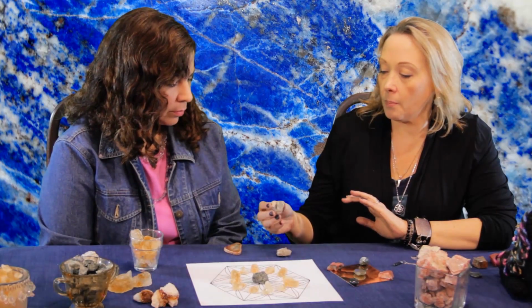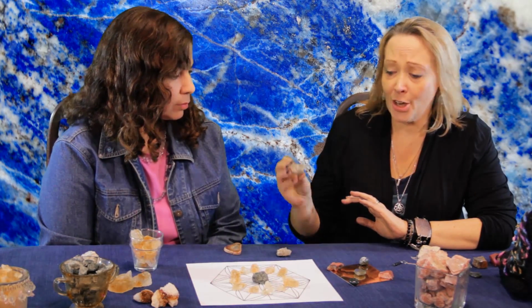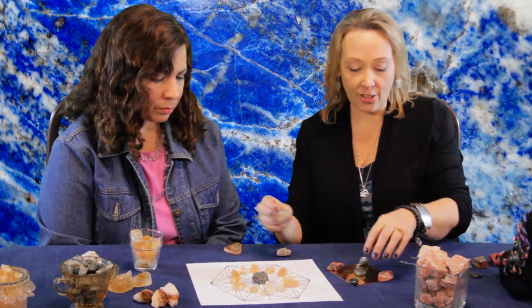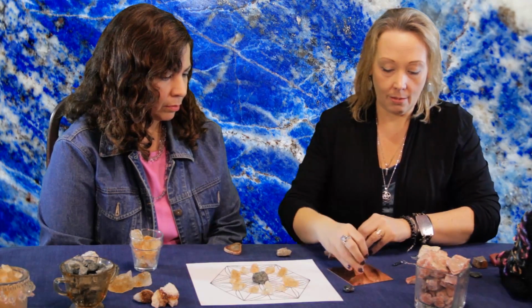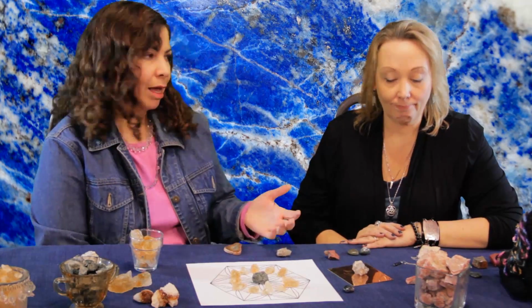You could have one crystal, maybe like these raw green tourmalines. You could have just this in the center, and that can be your grid. Yes, because you already have points on it. You don't need a lot to make a grid and to make it successful. Intention is the number one energy source. Intention is everything.